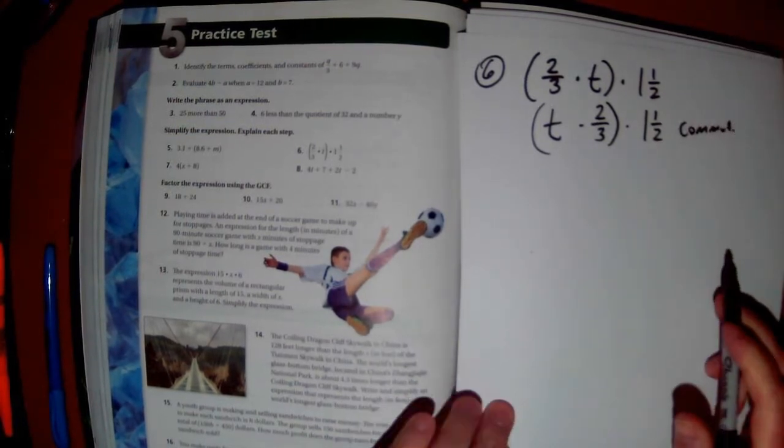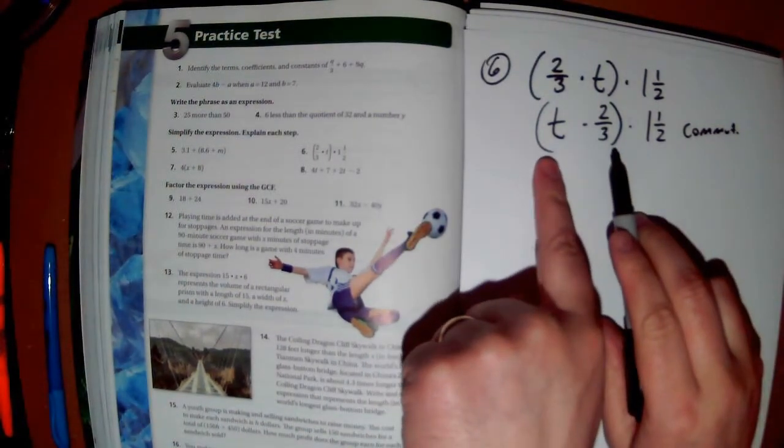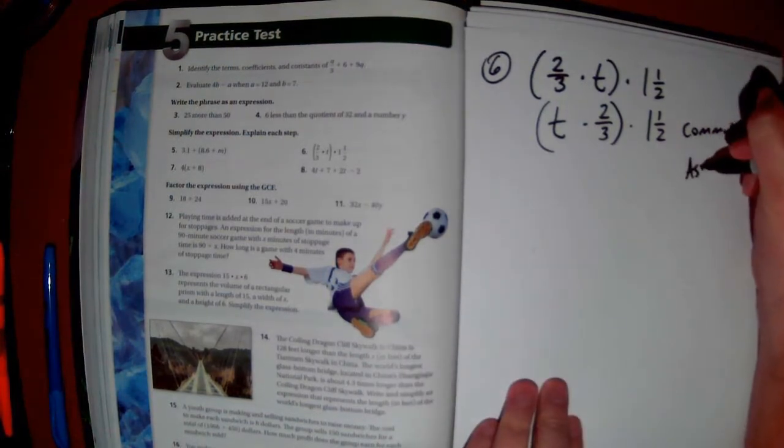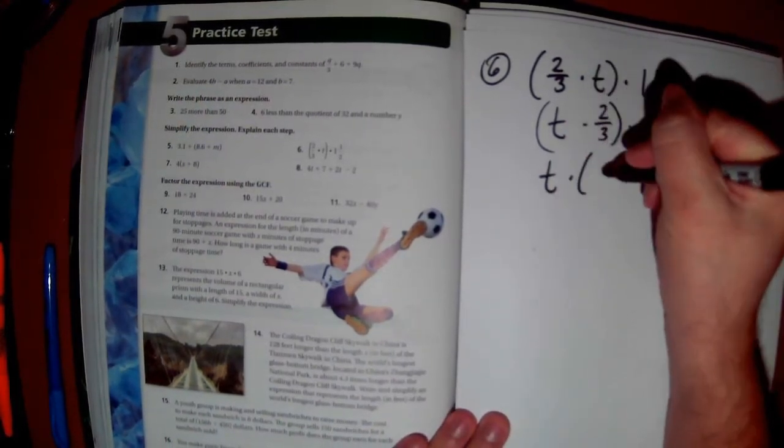That's the commutative property. Says I can switch the order when I'm multiplying. Well, I still don't like it though. I can't multiply t times 2/3. But now I can use that associative property. You can't read that probably, but it says associative. I'm going to take t times, and now 2/3 times 1.5. All right, now we're in business because now I can handle this.